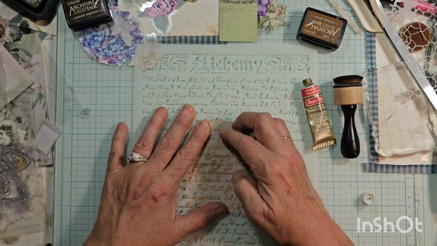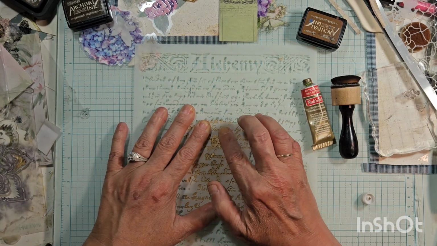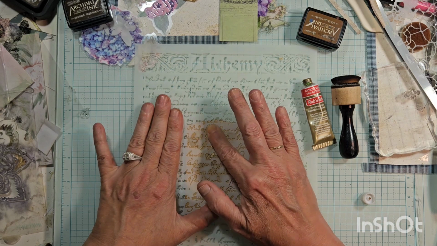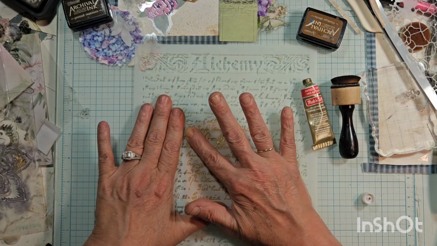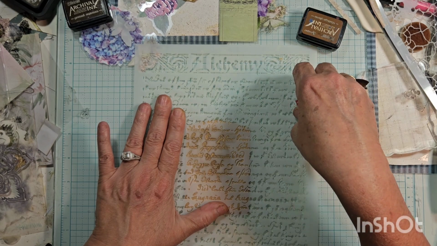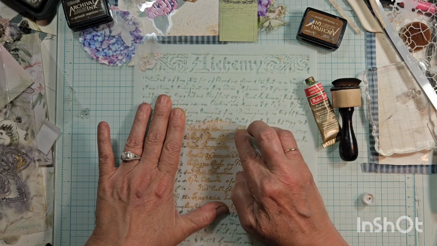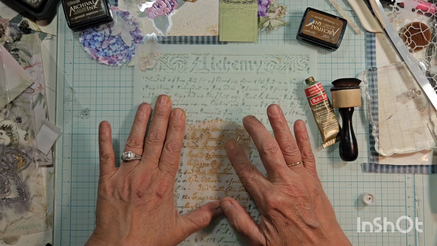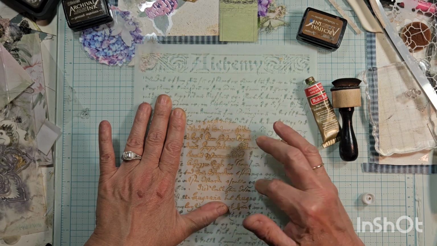Worst case scenario is it doesn't work, and then we've wasted one tiny paper bag, but we've done it early enough in the process that it's not like we wasted a bunch of time.